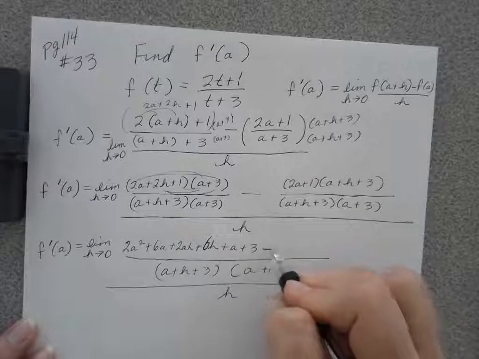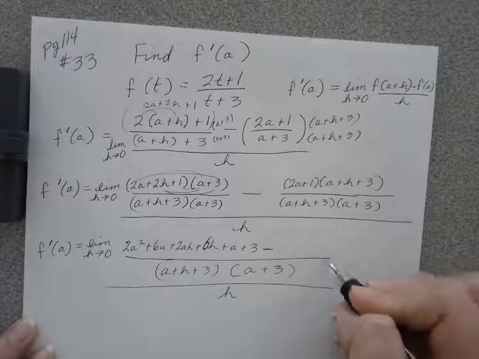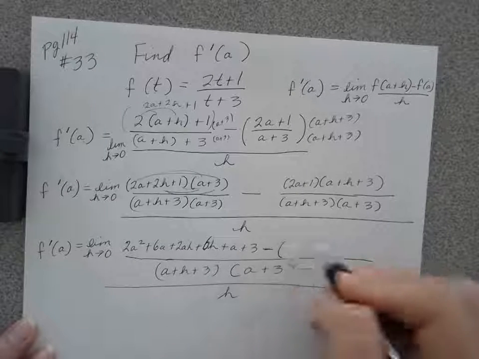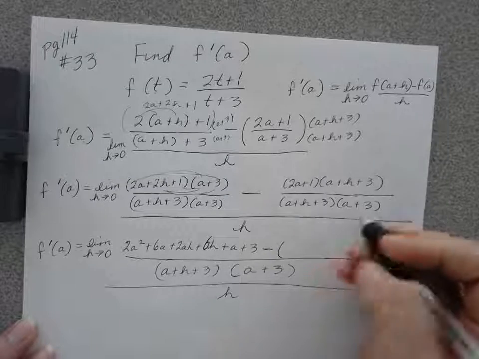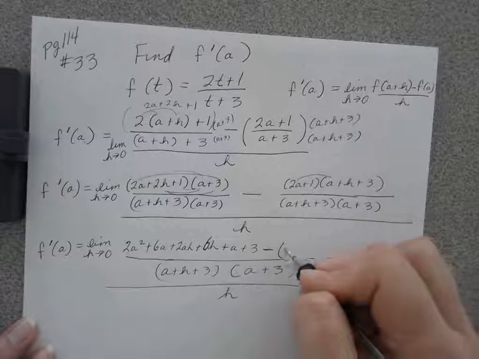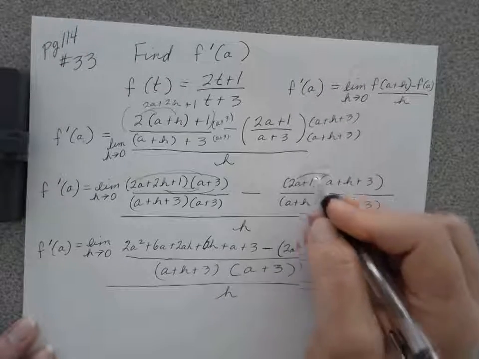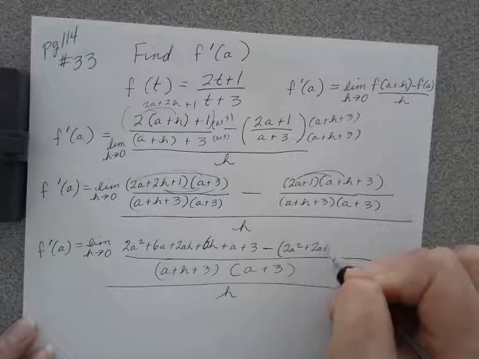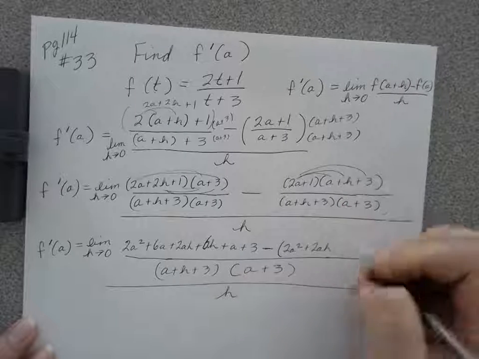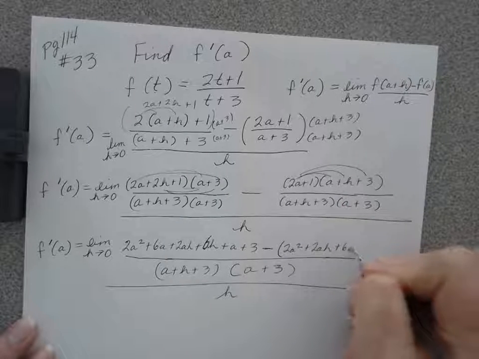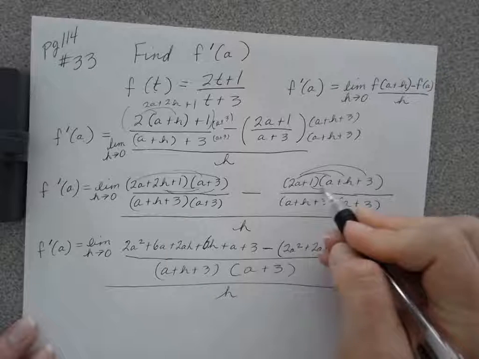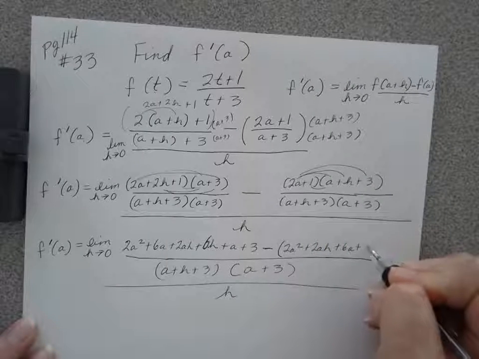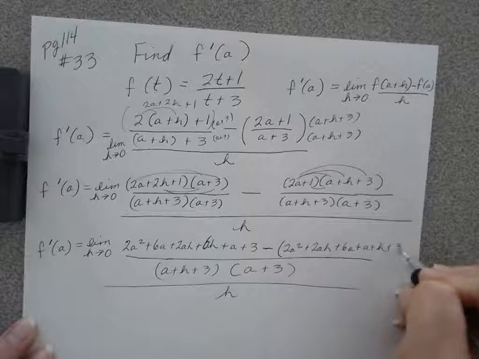Okay, then I'm going to subtract the answer that I get over here. So I'm going to put that whole thing in parentheses because we're going to have to distribute the negative through. So 2a squared plus 2ah. 2a times 3 is 6a. Then 1 times each term in the second parentheses, so plus a plus h plus 3.